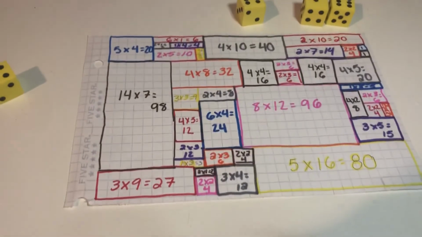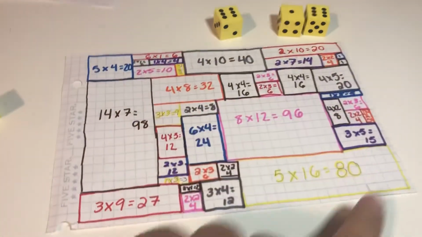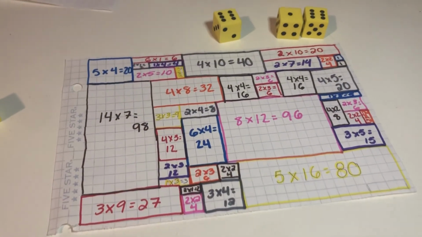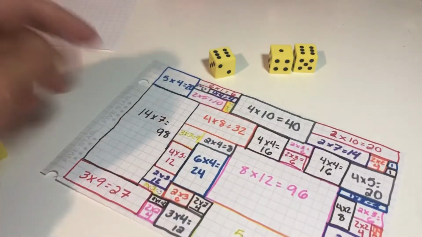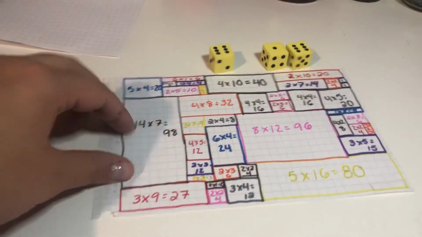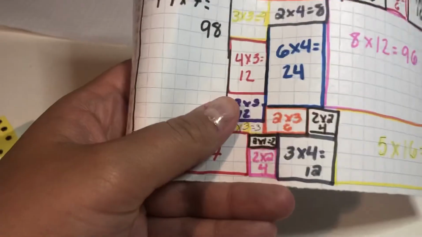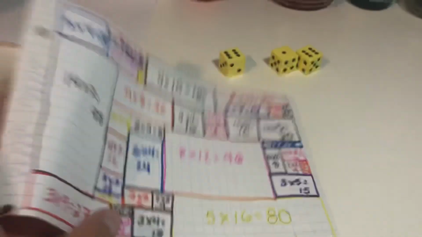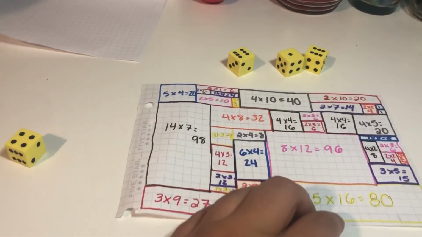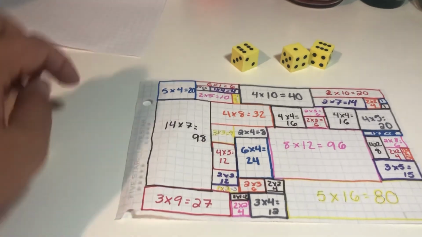So as you can see here, I have filled out my entire card. And I beat my partner, so that means I won. For some of the smaller parts, it's kind of hard to see what you wrote. So you can always use a pencil. Like for when I wrote yellow, I did it in a pencil. That way you could still read what I wrote.